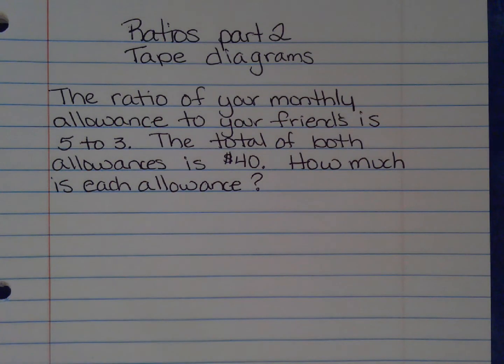We're going to solve this problem using a tape diagram. So the problem is: the ratio of your monthly allowance to your friend's is 5 to 3. The total of both allowances is $40. How much is each allowance? All right, so in order to solve this today, we can use a tape diagram.